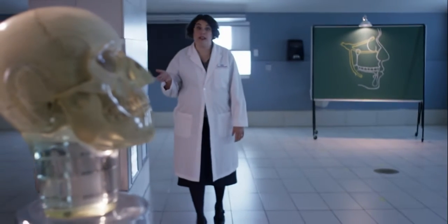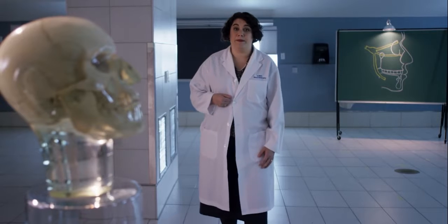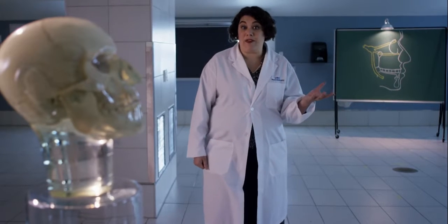Our head is divided into different compartments. Some of these spaces need to communicate. Others need to be kept separate. A dynamic system of valves allows for the controlled communication and separation of some of these spaces.